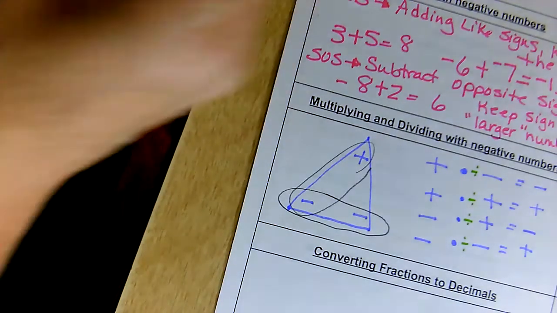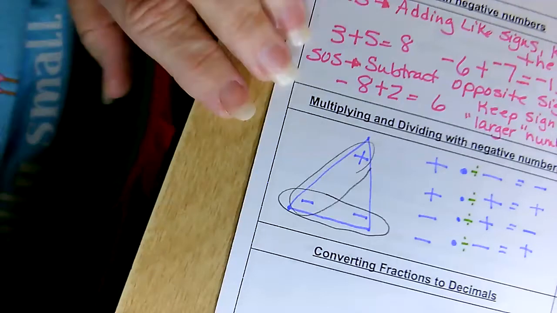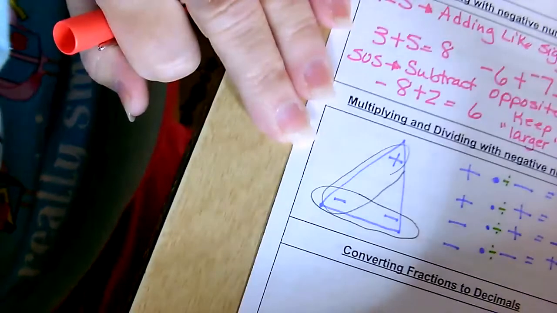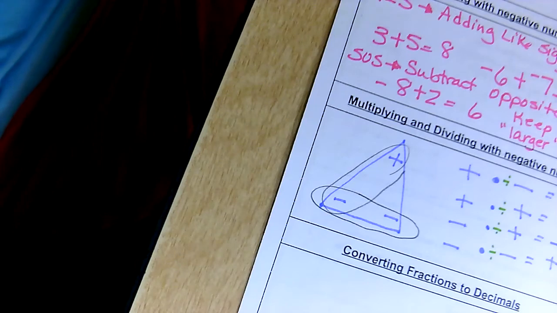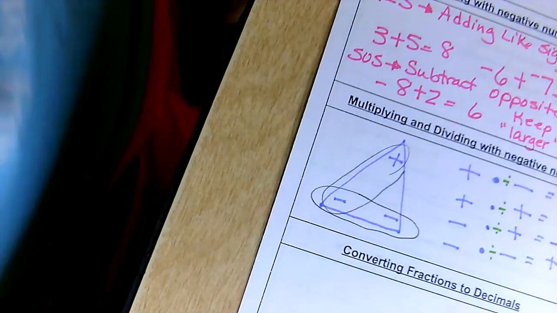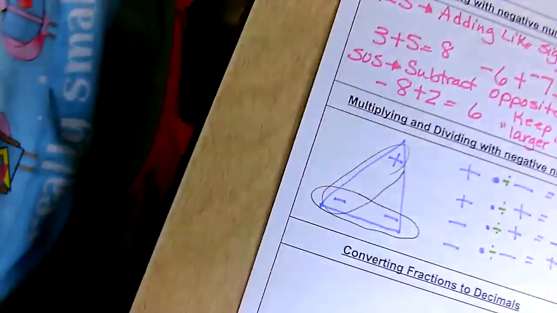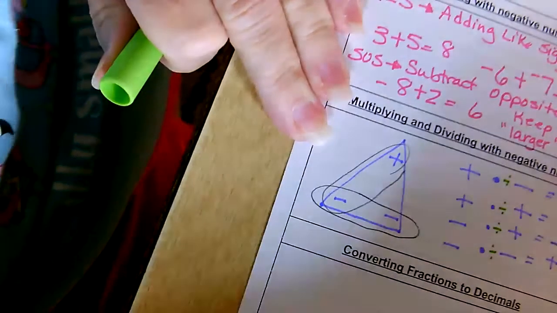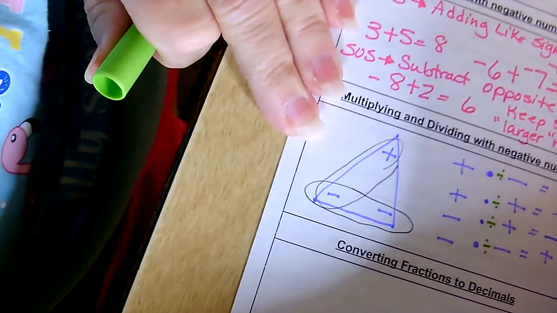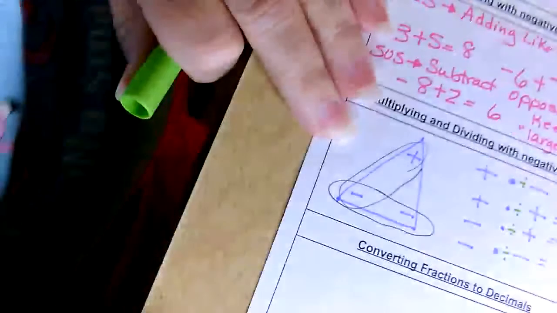All right, converting mixed numbers to improper fractions. If you remember what we did, you take this and multiply it, and when you get that answer, you add.